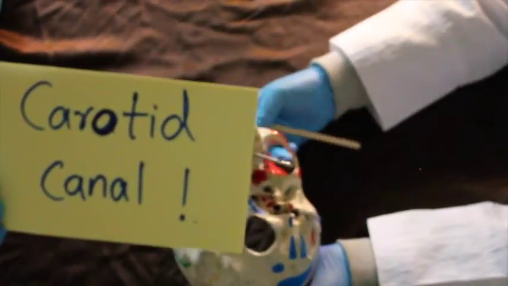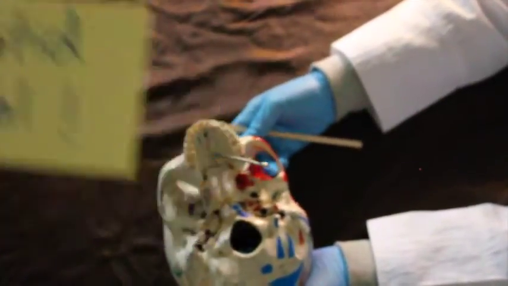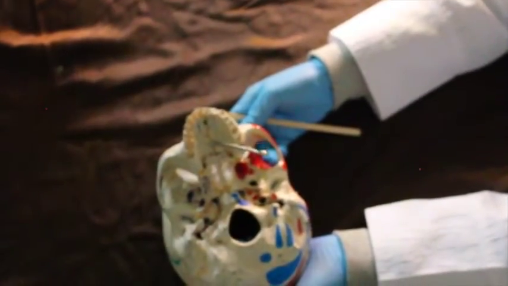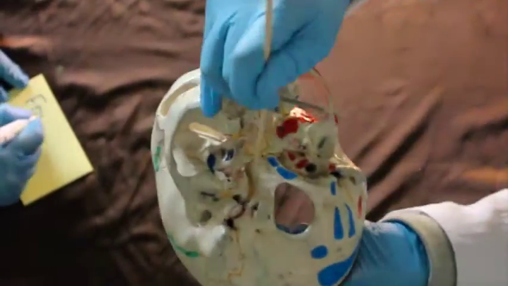The carotid canal provides passage for the internal carotid artery, a major artery to the brain.